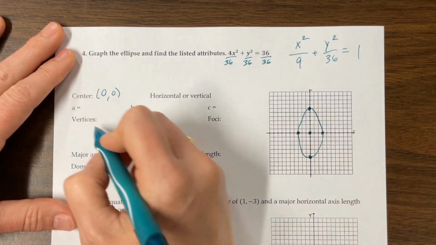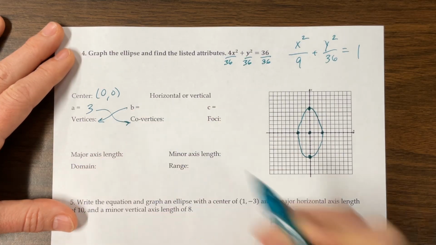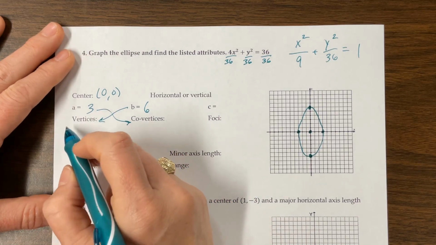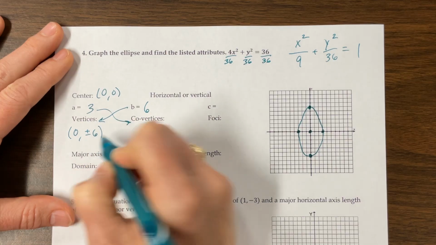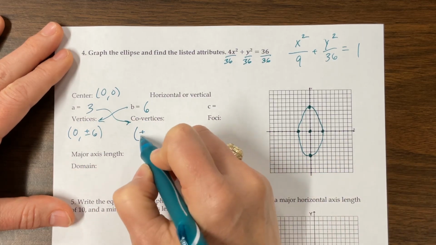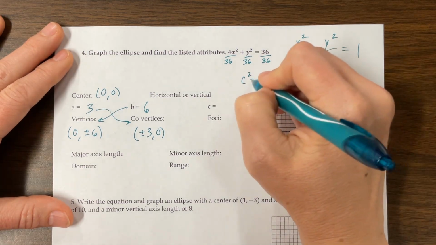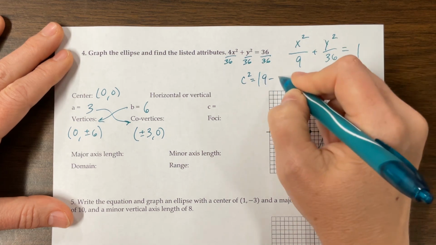So the center was 0, 0. I called the A value 3, even though this now leads us to the co-vertices, and the B value is going to lead us to the vertices. Call that 6. So the vertices were at 0, comma, plus or minus 6. The co-vertices are at plus or minus 3, comma 0, because we went 3 in either direction, and we started at 0.